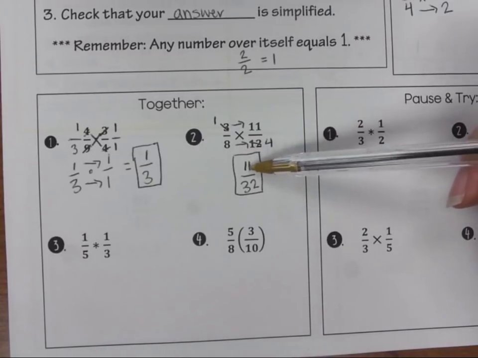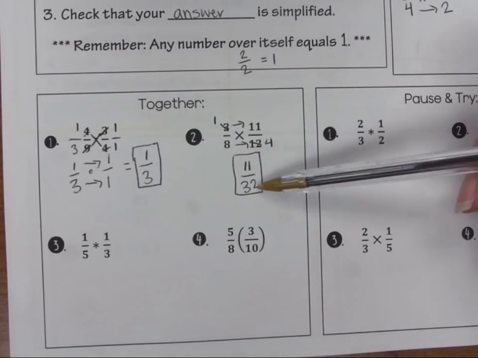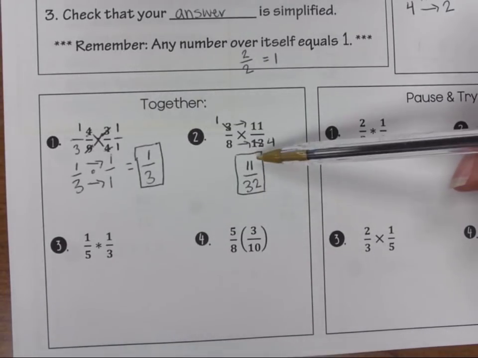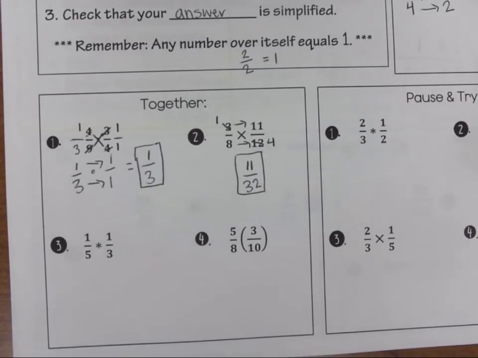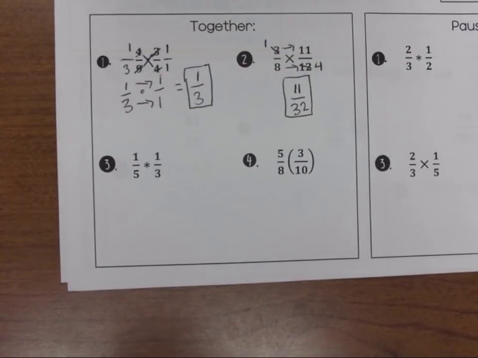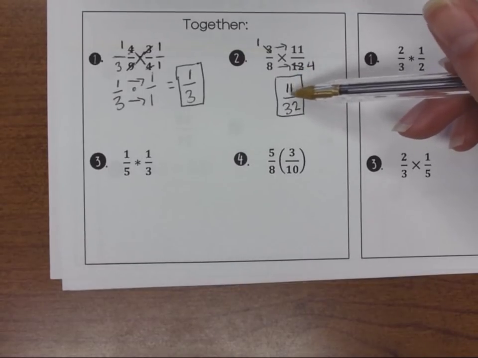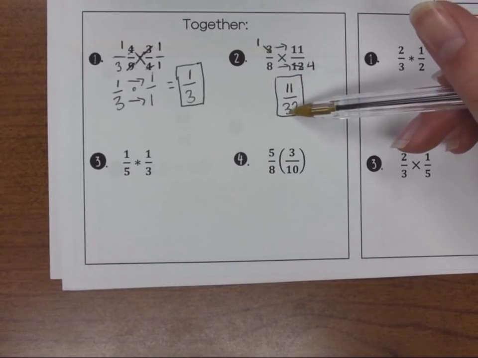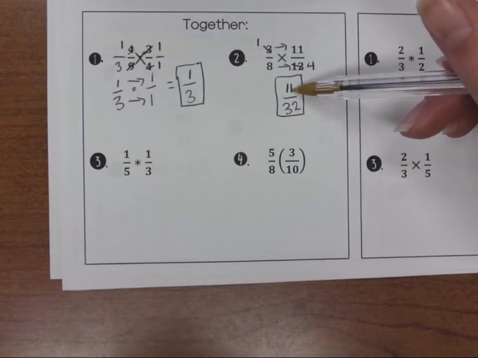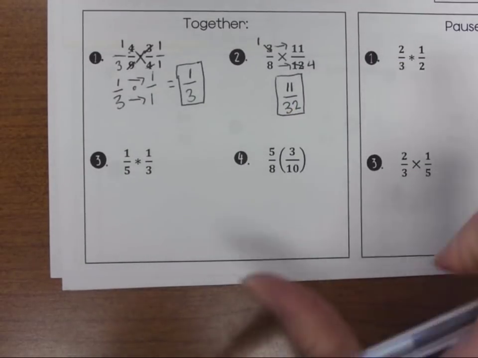First, I would want to check, though, if this is simplified. Does 11 go into 32? No. 11 goes into 33, but not 32. So I know I can't reduce that at all. The reason I'm looking to see if 11 goes into it is because I know 11's prime. So that's why I'm checking. If they had a common factor, I could also simplify that. I just know that 11 didn't have any other factors.